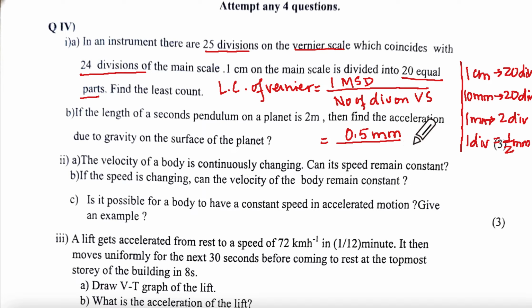How many divisions on the vernier scale? 25. Correct? So that will be equal to 5 upon 10 and here 25. So 5 ones and 5 fives. What am I getting here? 1 upon 5 into 10 what? Millimeter.